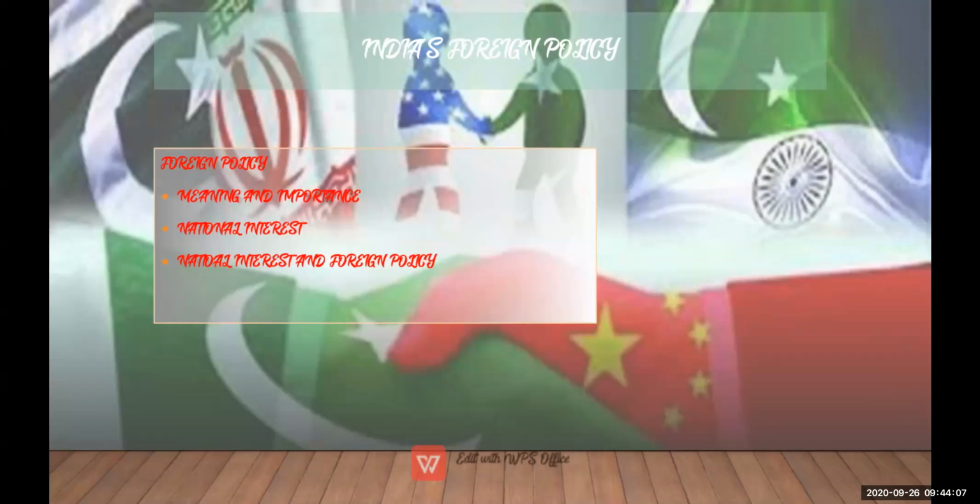Foreign policy is the theoretical framework in which different decisions are made about to whom to talk and what should be done, and what relations there should be between the international nations. Foreign policy plays a very important role. So it is very important that each and every nation should have their own foreign policy.